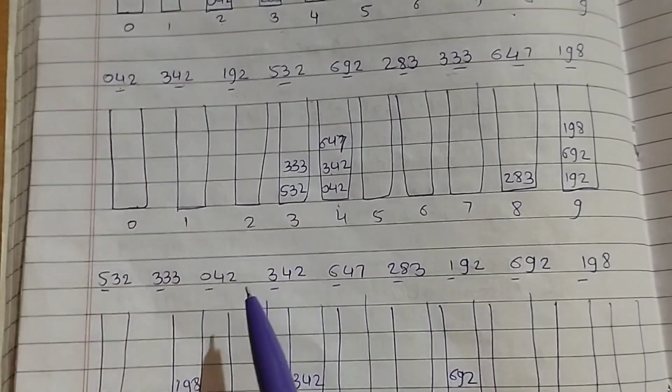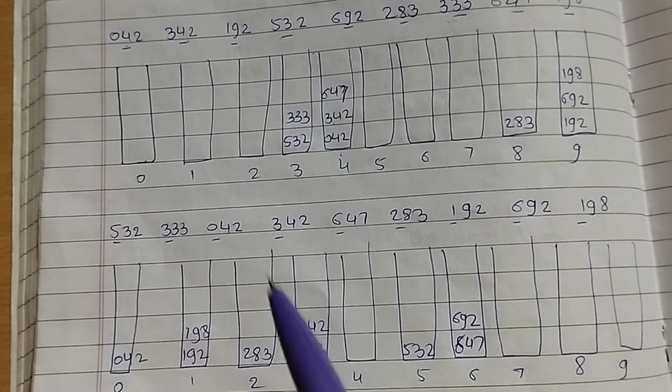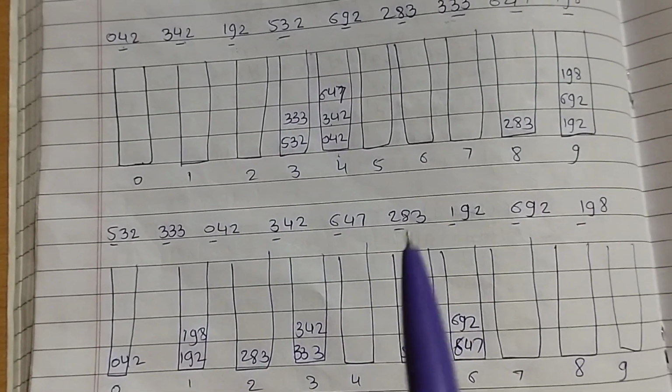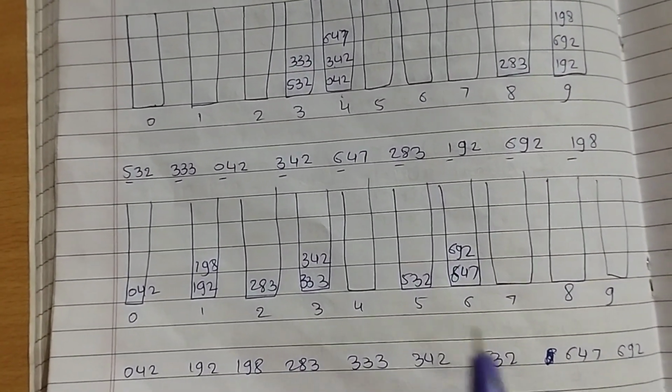Now we move to the 100 place, and in the same way we perform the whole procedure, and at the end we get the sorted array.